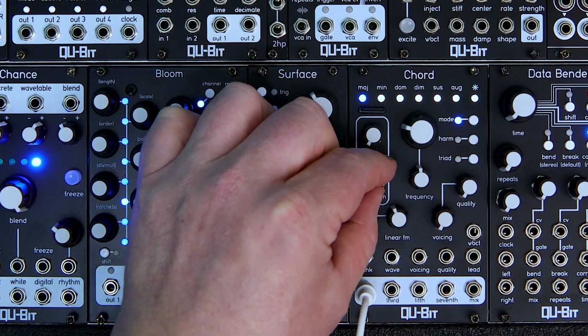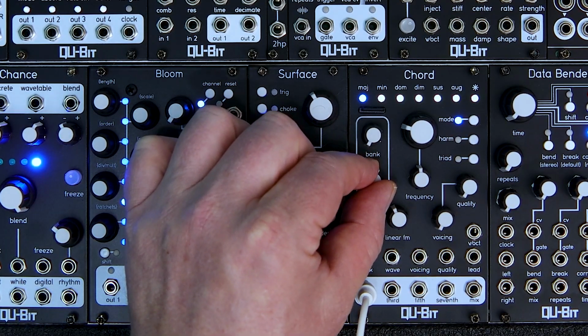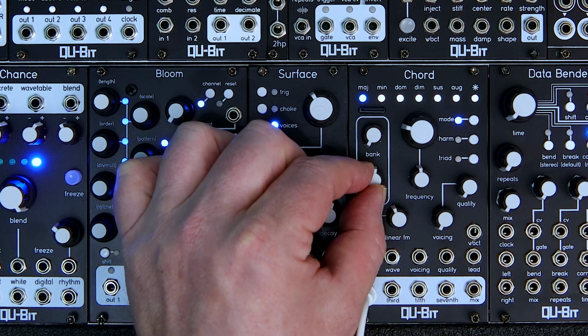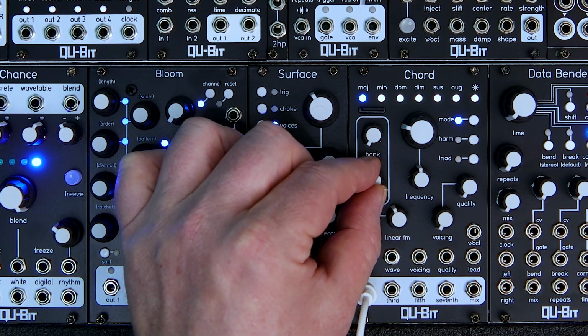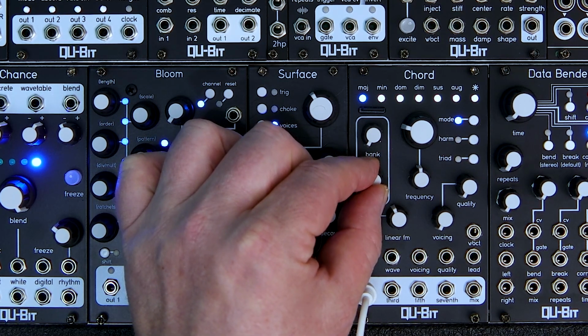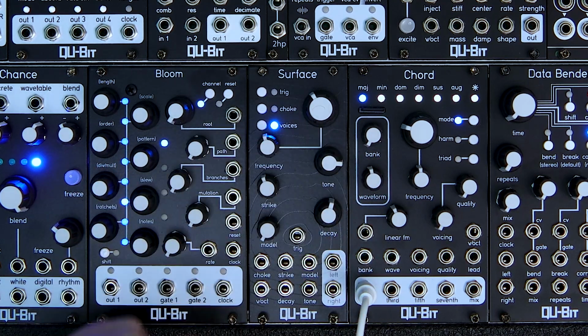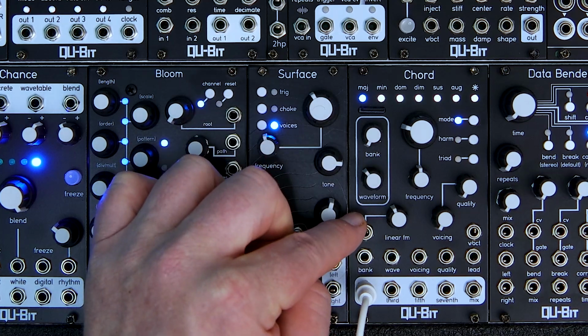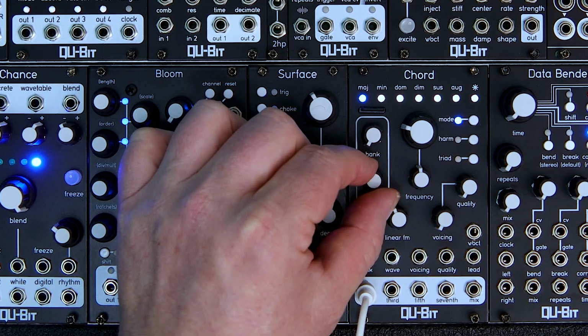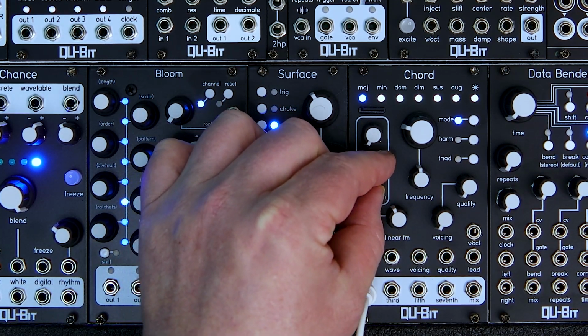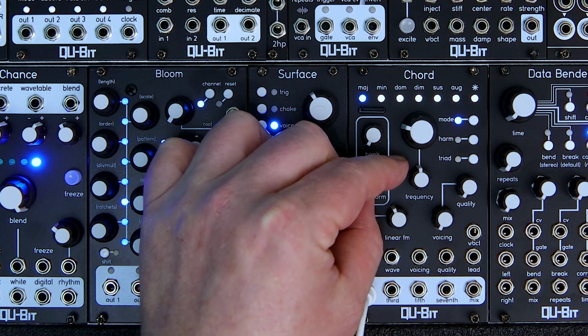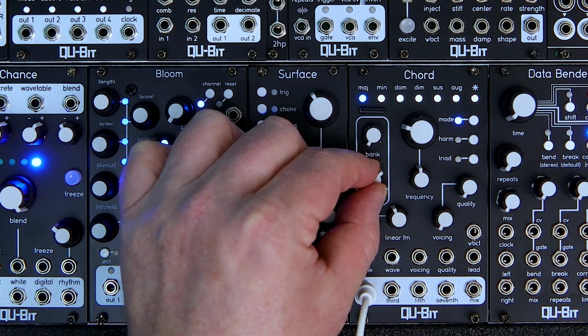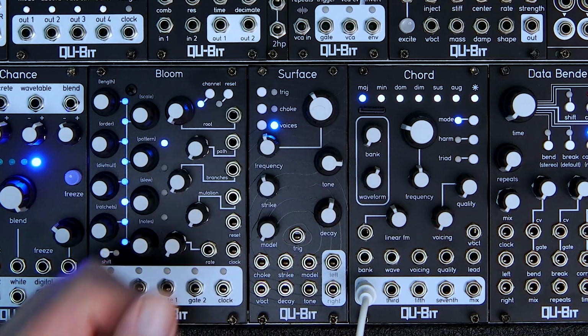So you can come down right to the grains of these. Just use them like single cycle waveforms, and just sequence that like a voice. Or you could scan through the waveform. Amazing. Did you ever think Chord would be sounding like this?